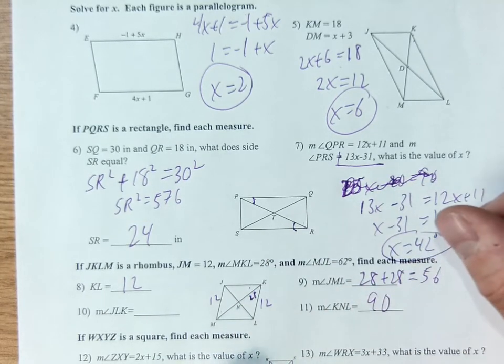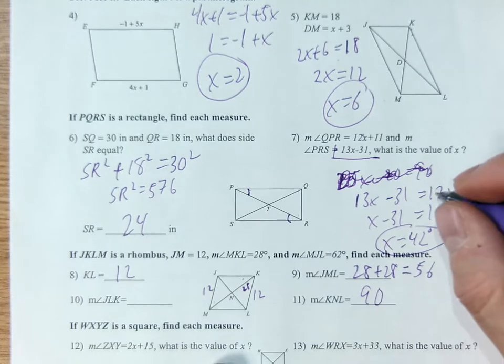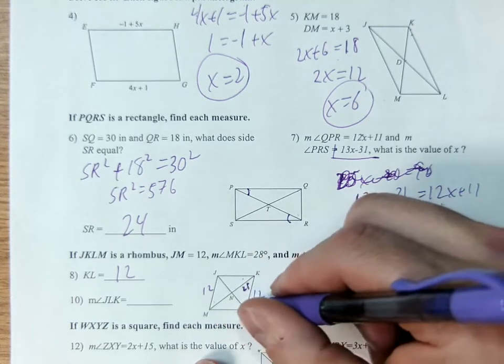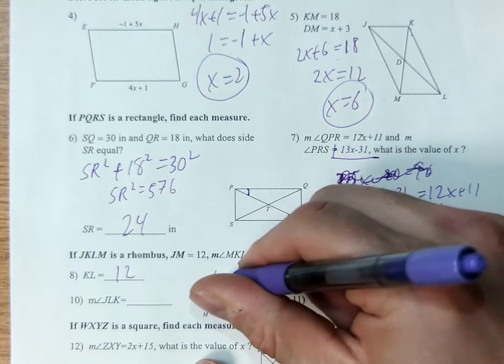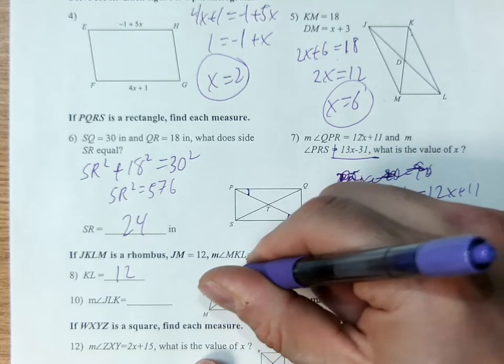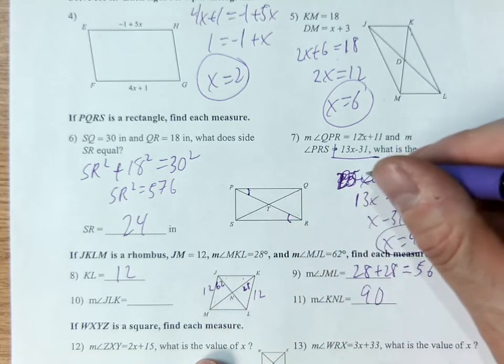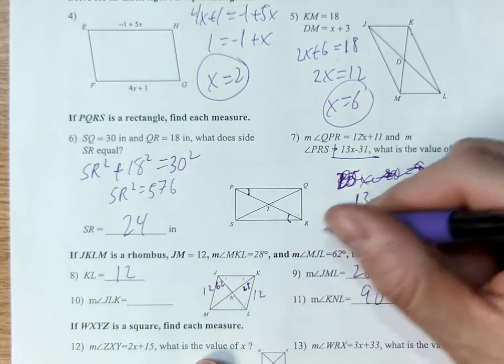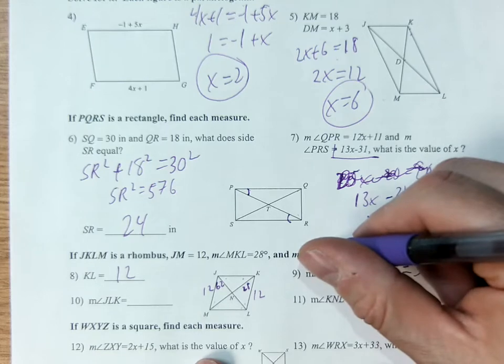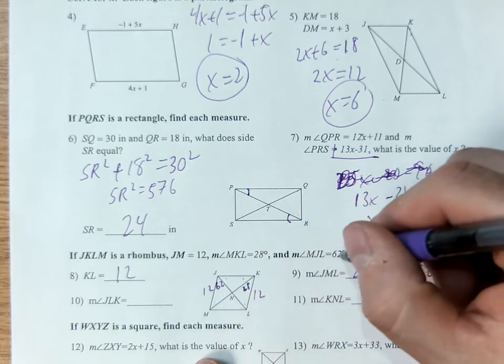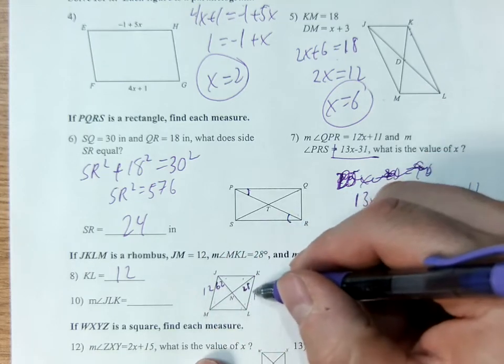Alright, so let's talk about JLK. It says MJL is 62. This again is bisected. And it's the same on this side as well, or this angle as well. So MJL is 62. JLK will also be 62.